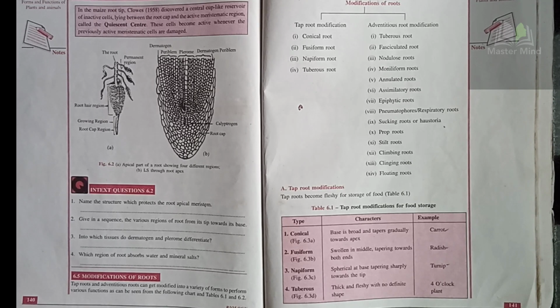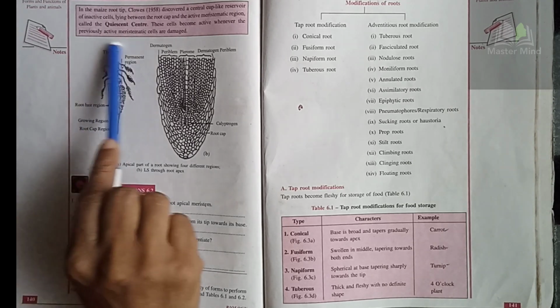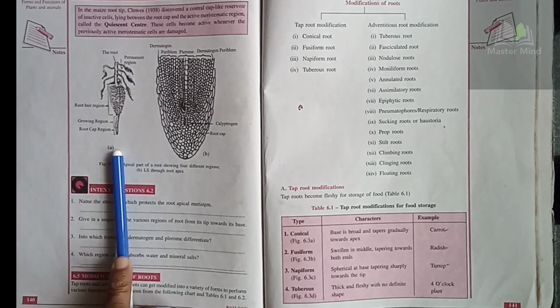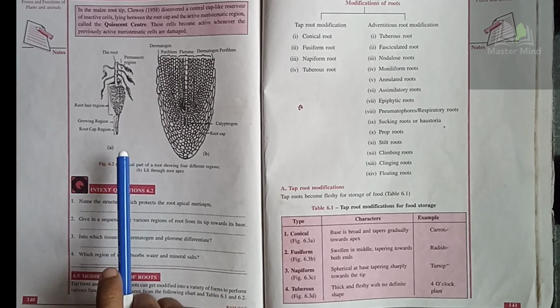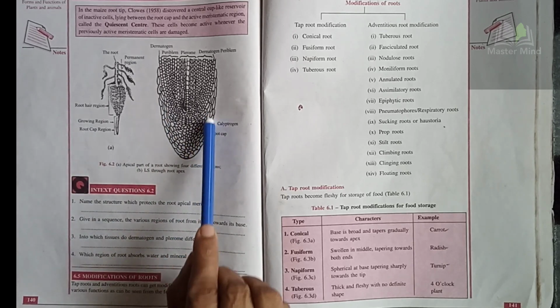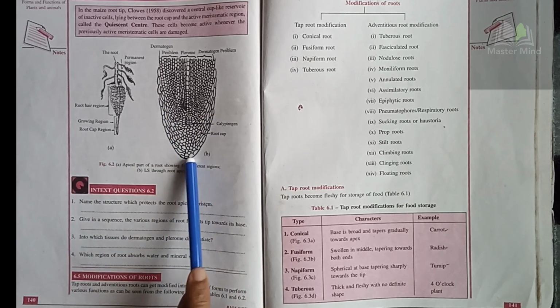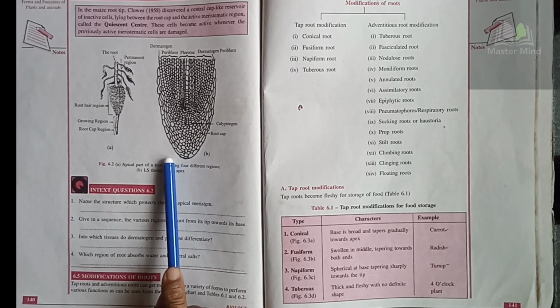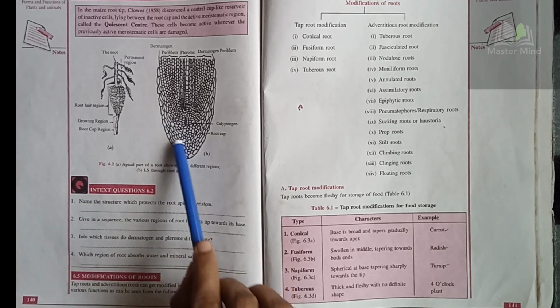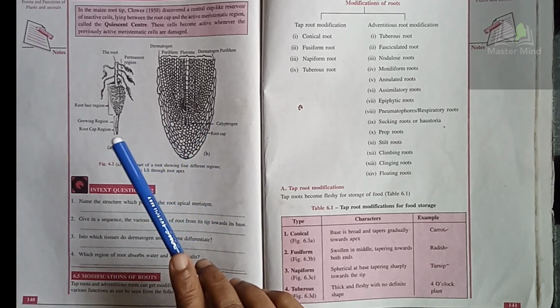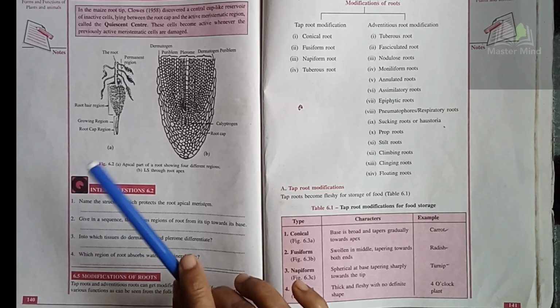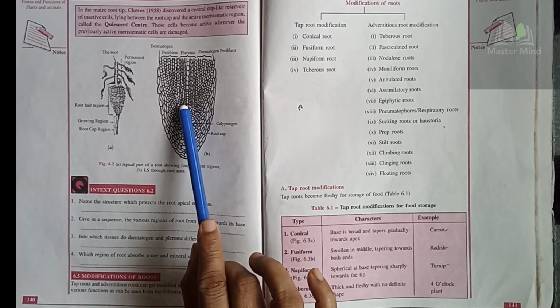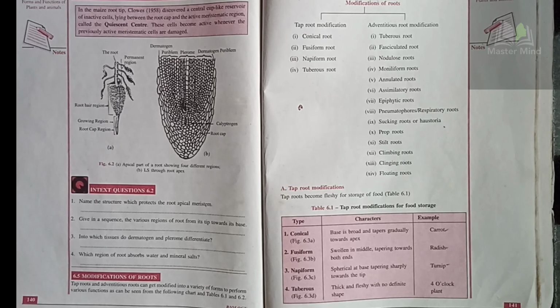Next, the regions of the root. This is the root part. First, the root cap, or calyptra. It is a thimble-like structure produced by the meristematic zone. This is the meristematic zone, and it protects the tender apex. In some cases, root pockets are also seen.